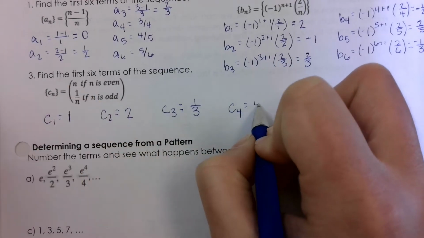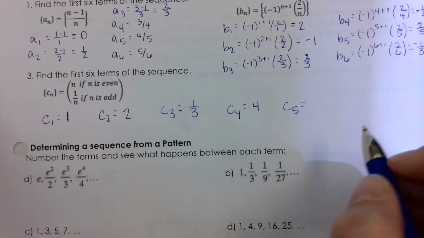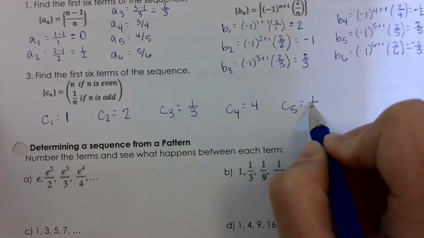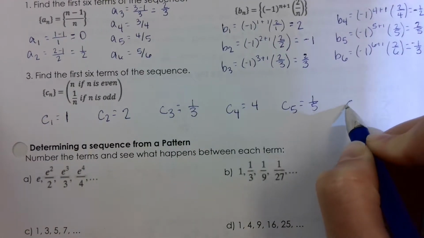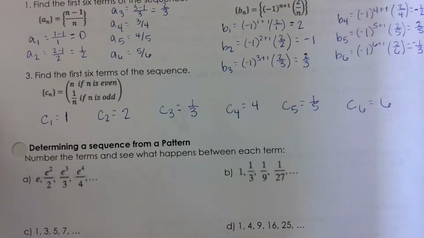Even, so just 4. And your fifth term? 1 over 5, because it's odd. And your last term? Just 6, because it's even. Questions? Pretty easy, right? Okay, cool.